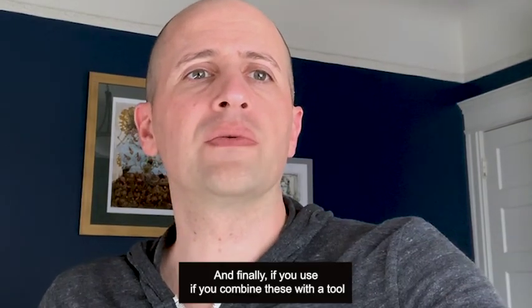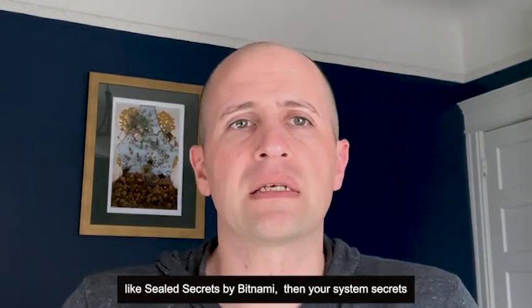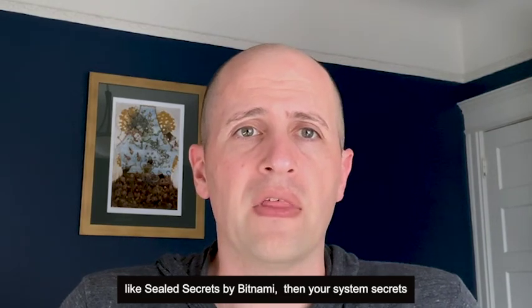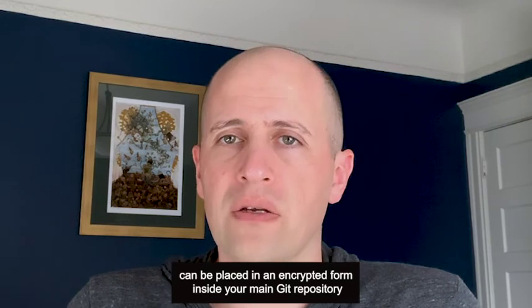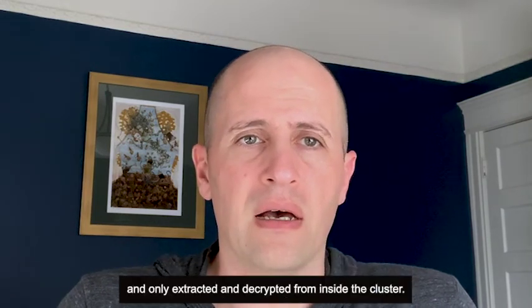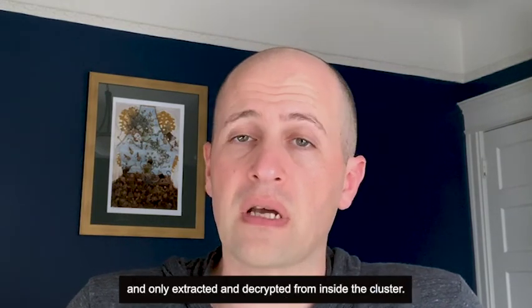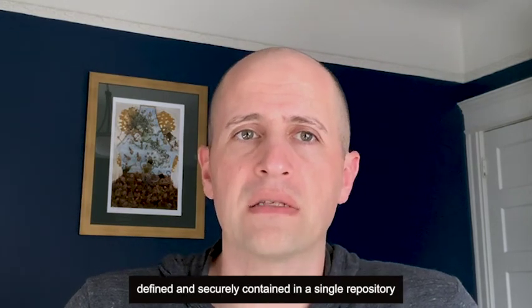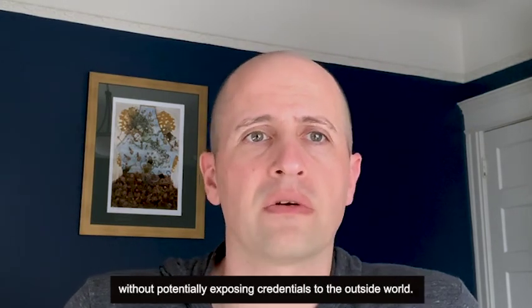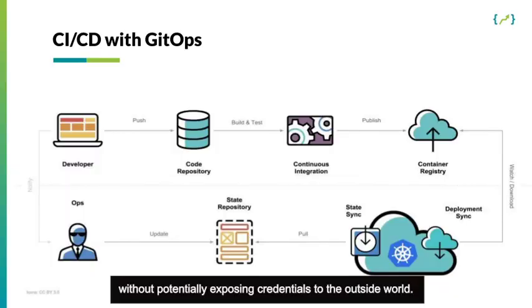And finally, if you combine these with a tool like Sealed Secrets by Bitnami, then your system secrets can be placed in an encrypted form inside your main Git repository and only extracted and decrypted from inside the cluster. This allows you to keep 100% of your system defined and securely contained in a single repository without potentially exposing credentials to the outside world.